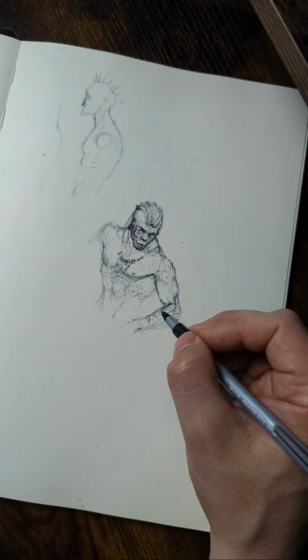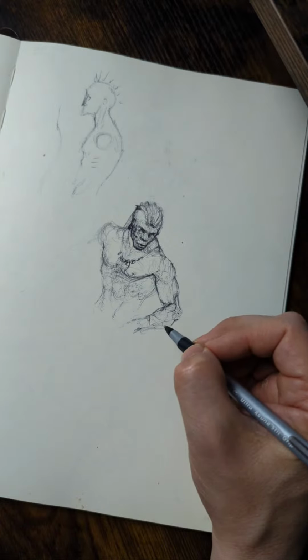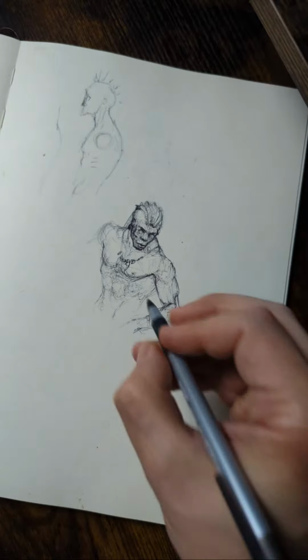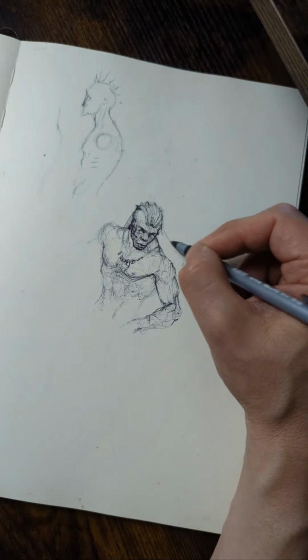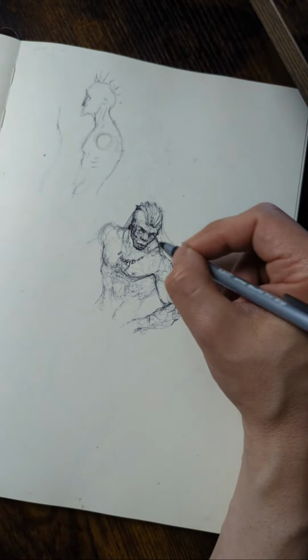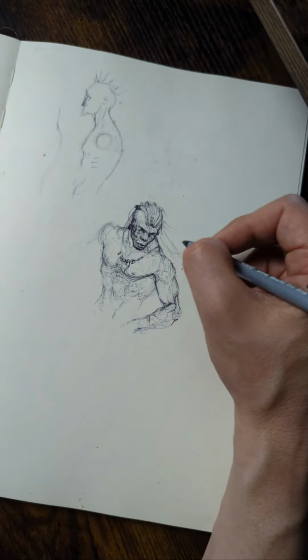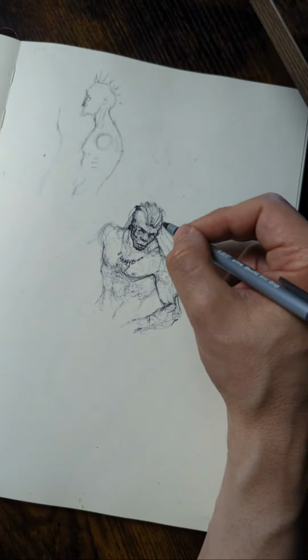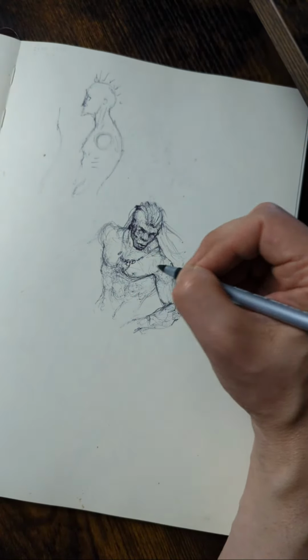I'm thinking, okay. See, this is what I do when I try to think about what the heck my characters are going to actually hold. But the movement, you need to put some energy in your character sketches. So I need to make sure that there's some movement in here.